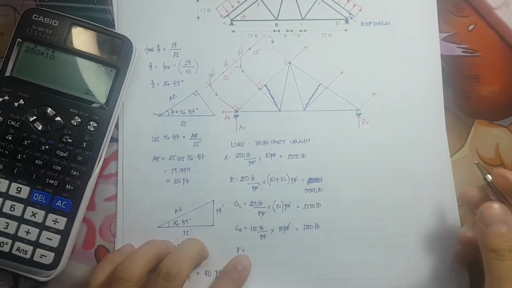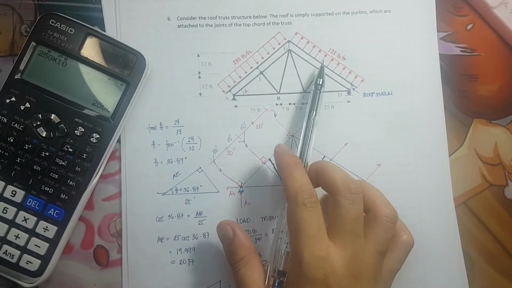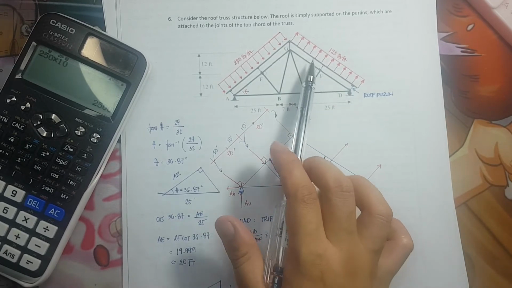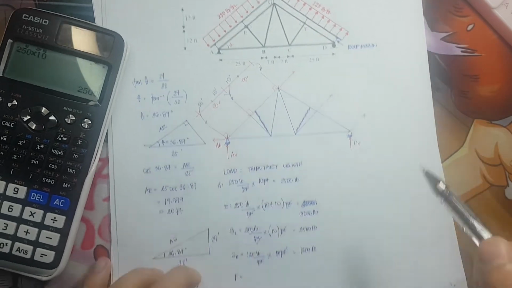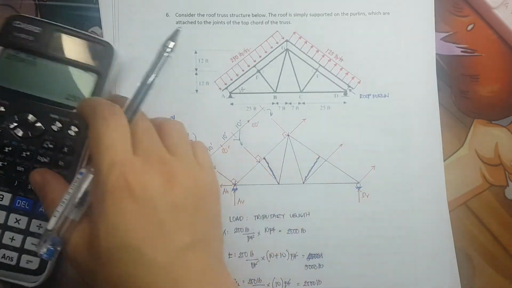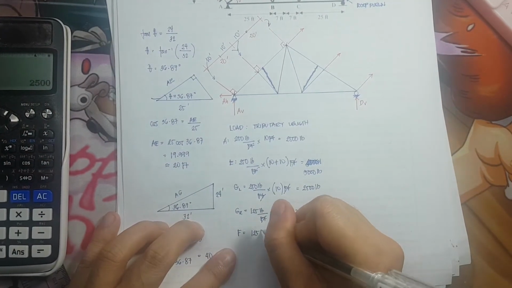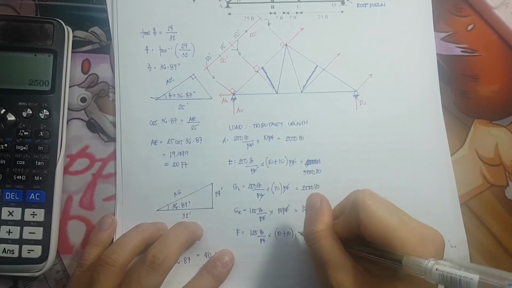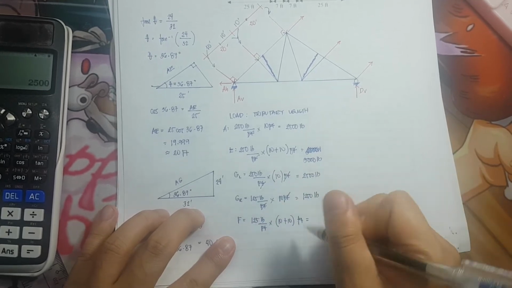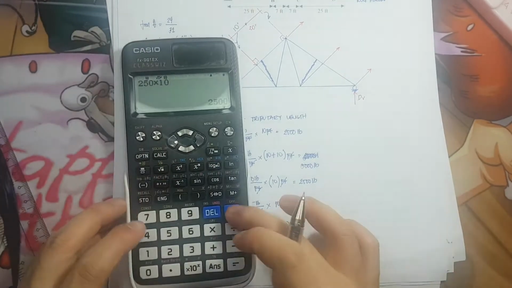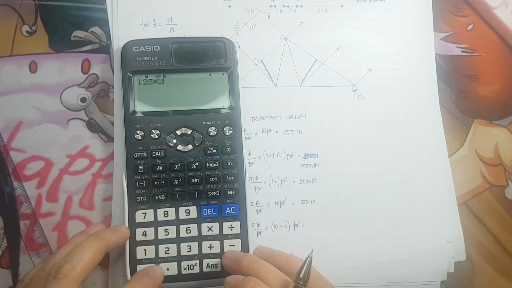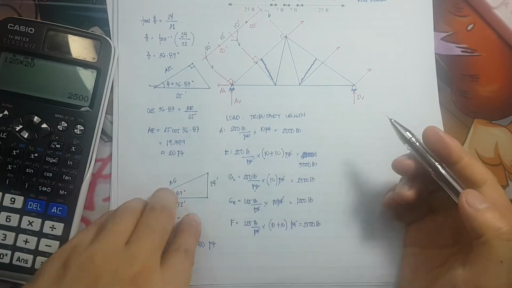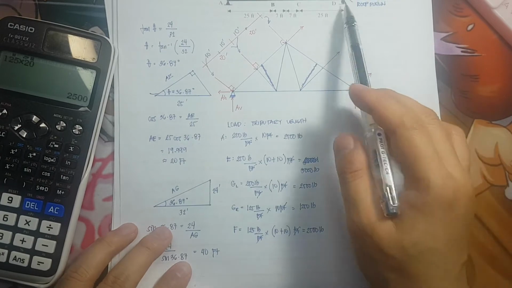Okay, next would be F. For F, the tributary length is again half of 20 feet, which is 10, so 10 to the left and 10 to the right, that is 20, and it is 125. So 125 pounds per foot times 10 plus 10 feet is equivalent to 2,500 pounds.